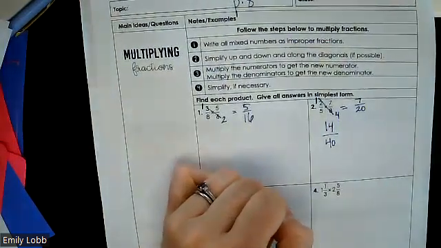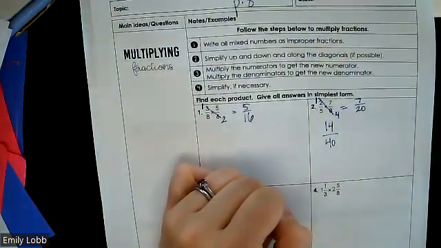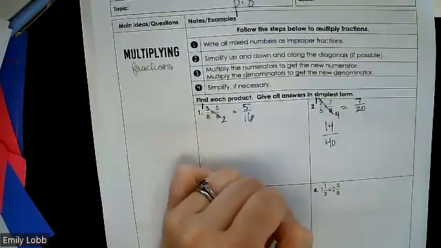Okay? Jocelyn, move. Your back is to me. It's not okay. Find a different seat now.